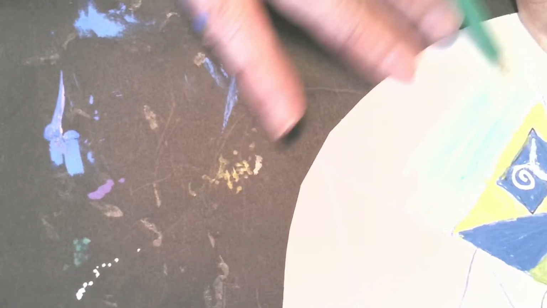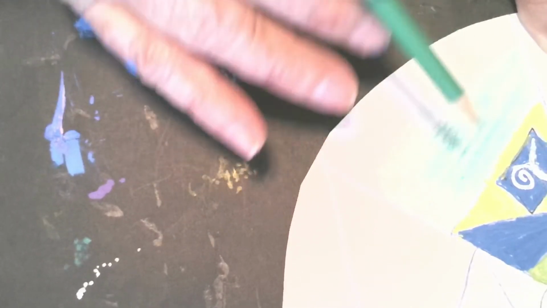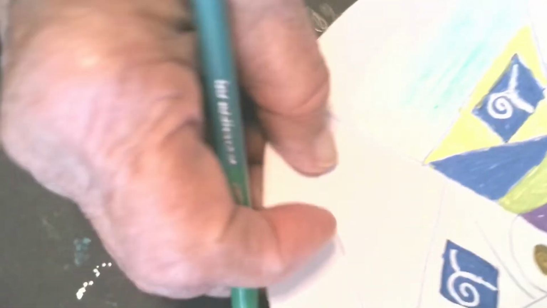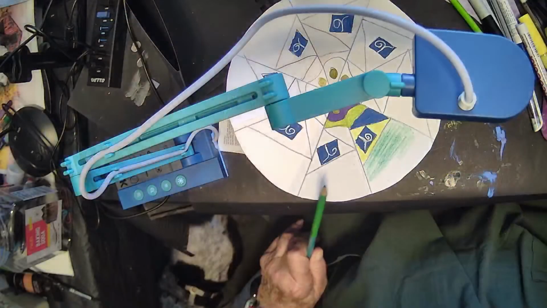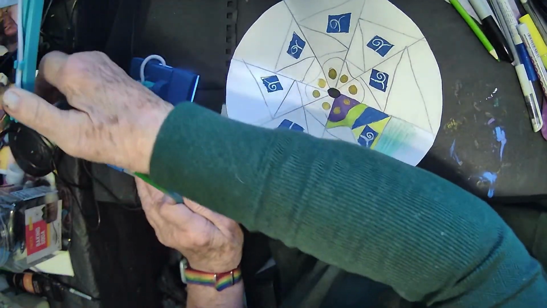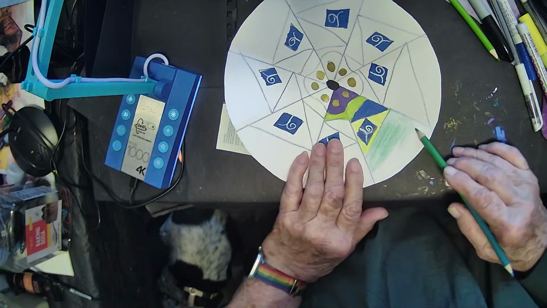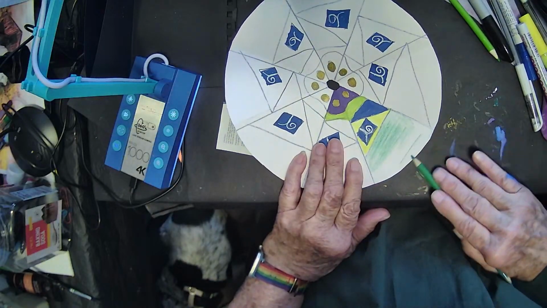When I want to cover a whole bunch of space with pencils, I lay them on my side, and you cannot even see the green coming up here. So we're going to switch back to the first overhead with the big one.